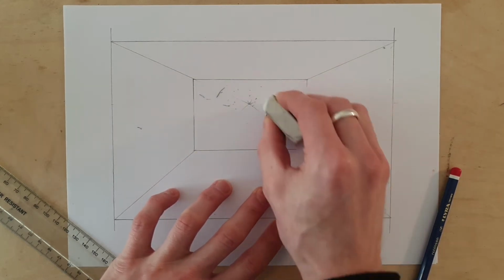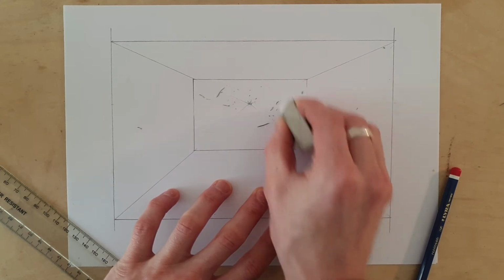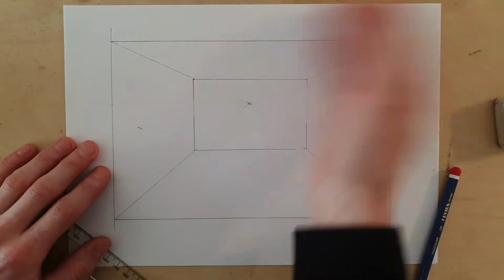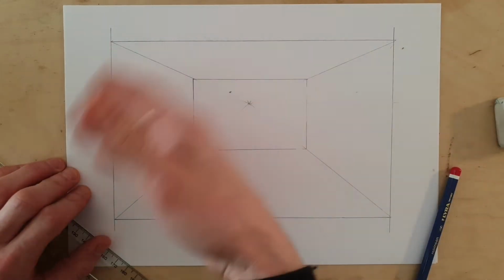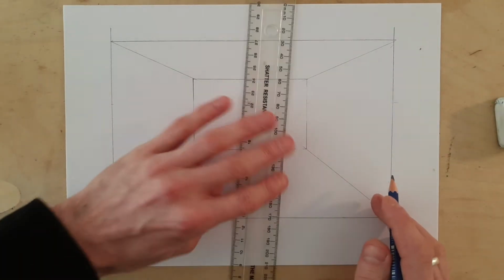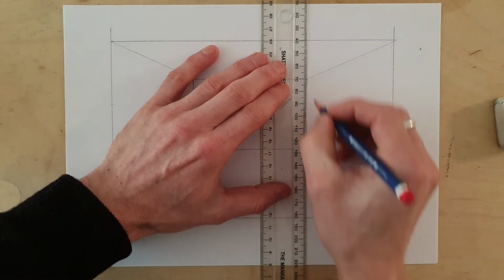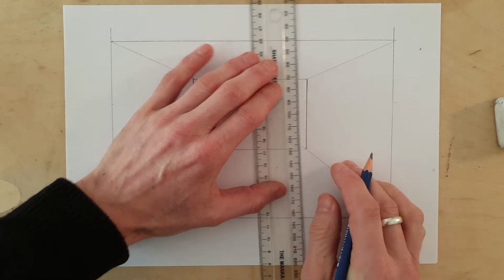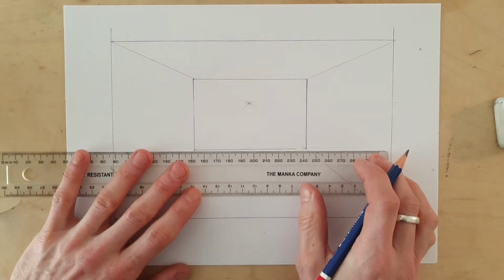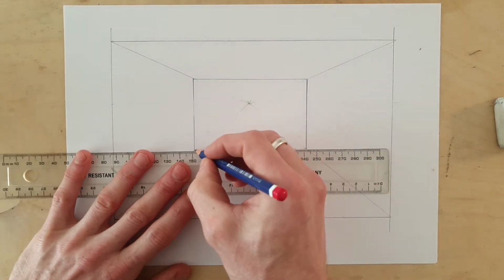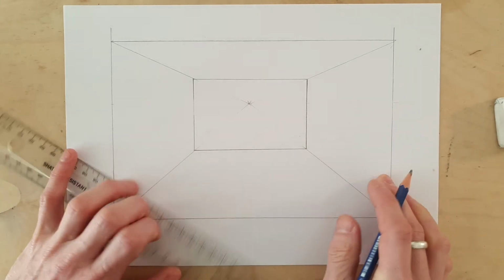We're going to keep that vanishing point because we'll need it a little bit later on. Just going to make my lines a little bit darker so that you can see the shape and the size of the room.